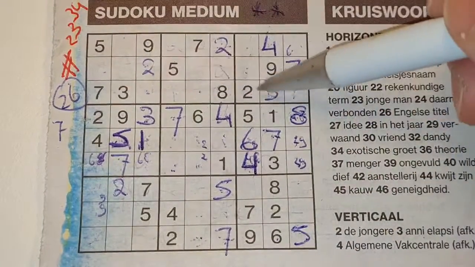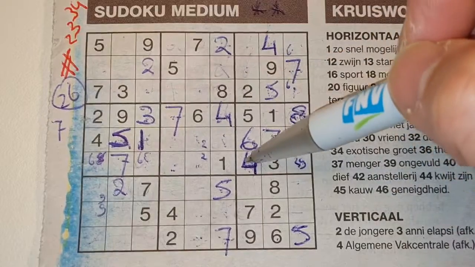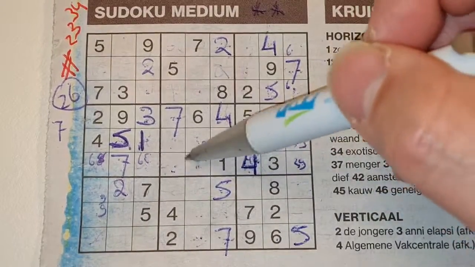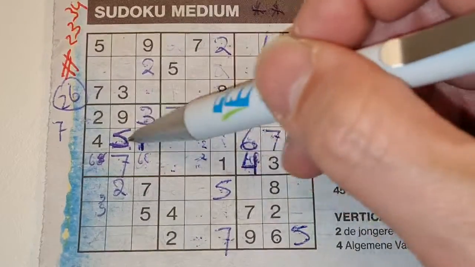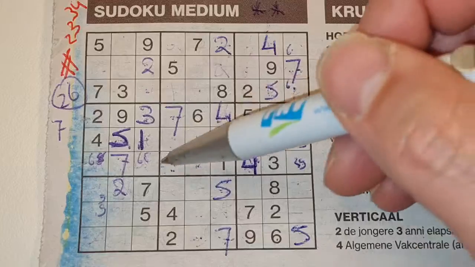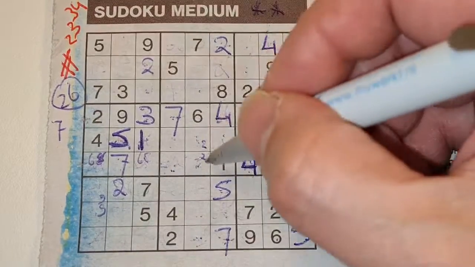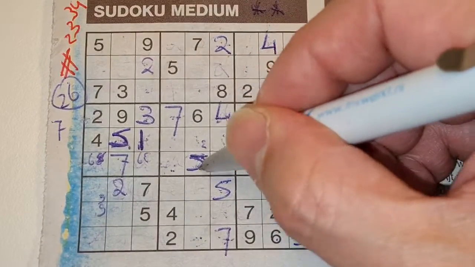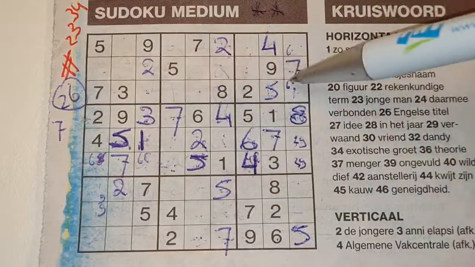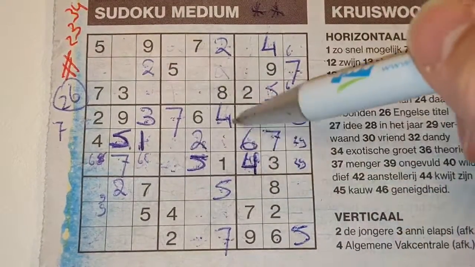And all the 5s, we need a 5 here. 5 in this row, 5 in the middle row, so in the row below, the only 2 places for the 5 should be here or there. We see there 5, no 5 there, 5 should be here. And I've eliminated the 2, so the 2 goes there. And all the 5s are used.